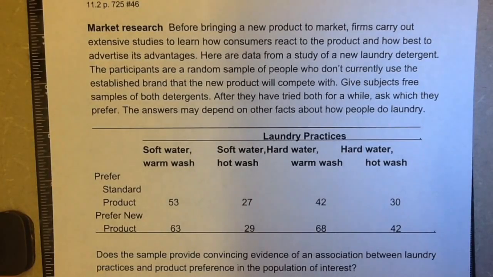Here we are for our last video in Chapter 11. This is page 725, number 46. Market research. Before bringing a new product to market, firms carry out extensive studies to learn how consumers react to the product and how best to advertise its advantages.